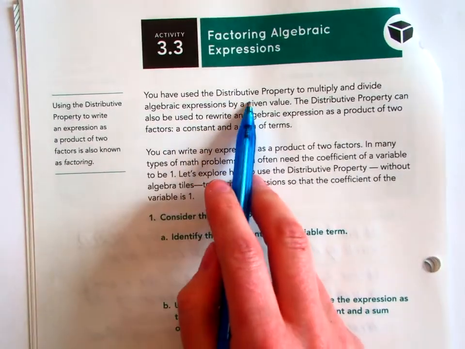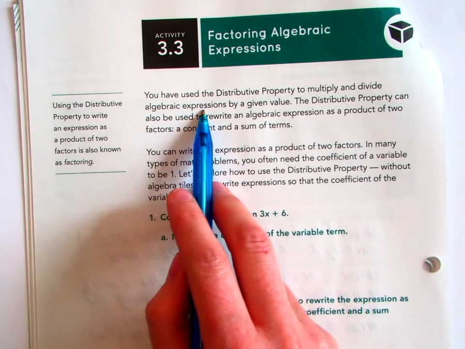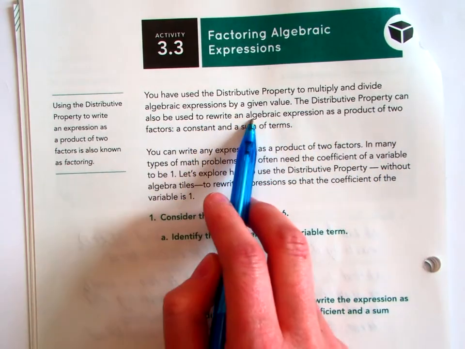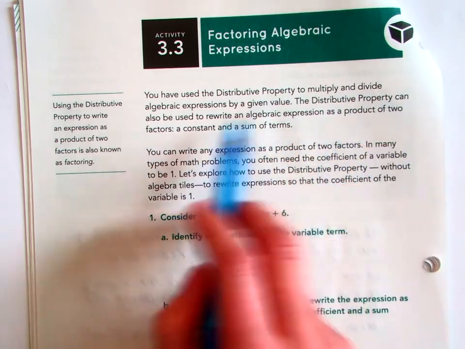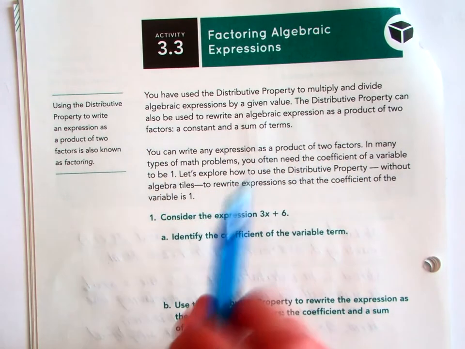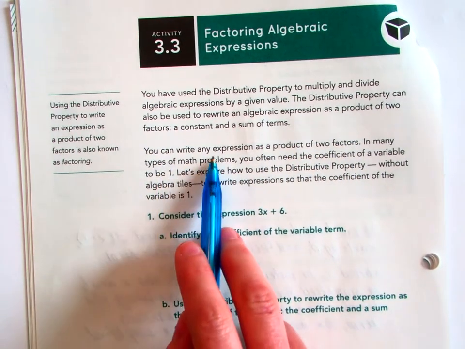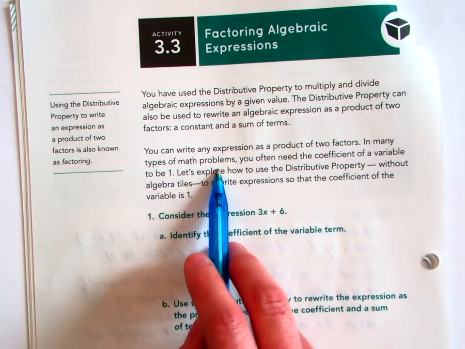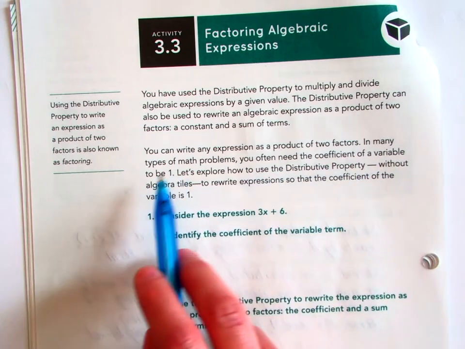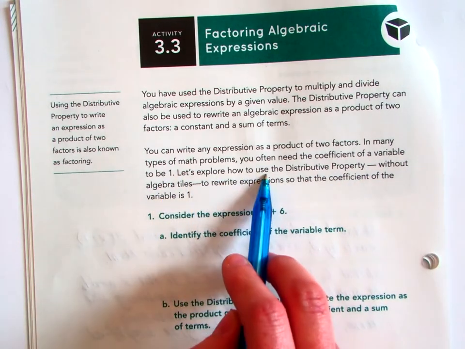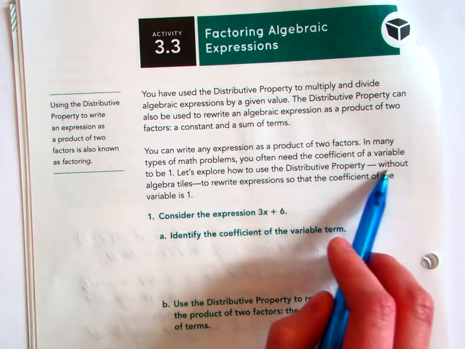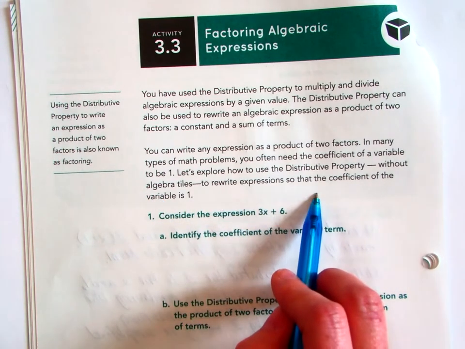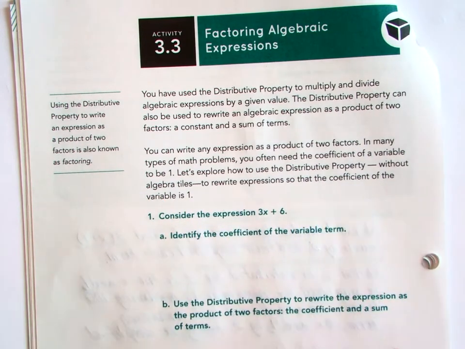You have used the distributive property to multiply and divide algebraic expressions by a given value. The distributive property can also be used to rewrite an algebraic expression as a product of two factors, a constant and a sum of terms. You can write any expression as a product of two factors. In many types of math problems, you often need the coefficient of a variable to be 1. Let's explore how to use the distributive property without algebra tiles to rewrite expressions so that the coefficient of the variable is 1.